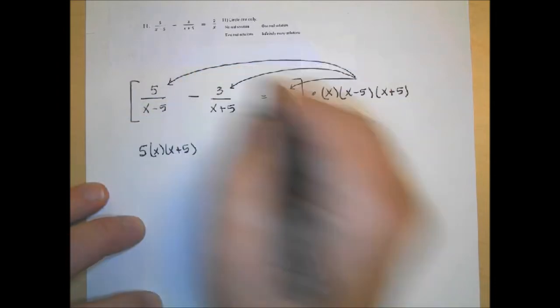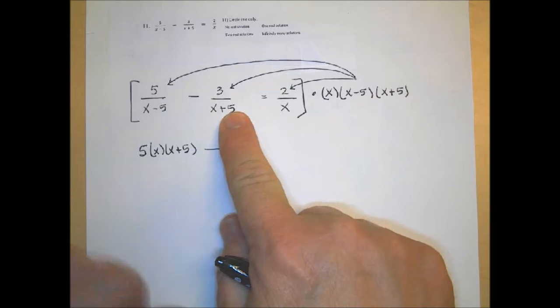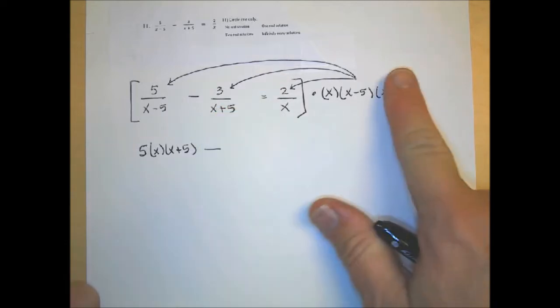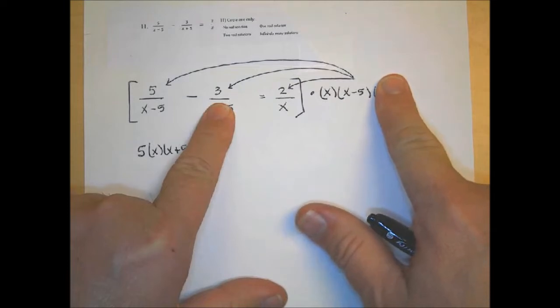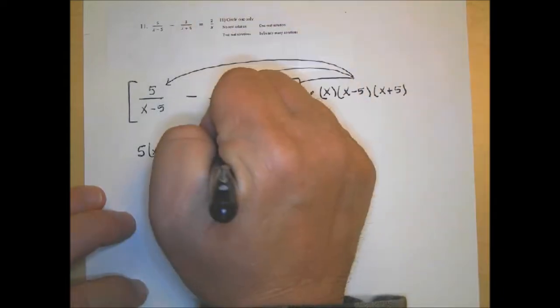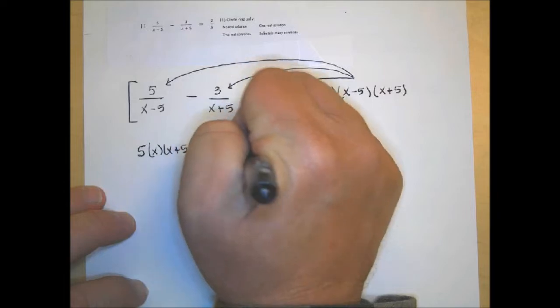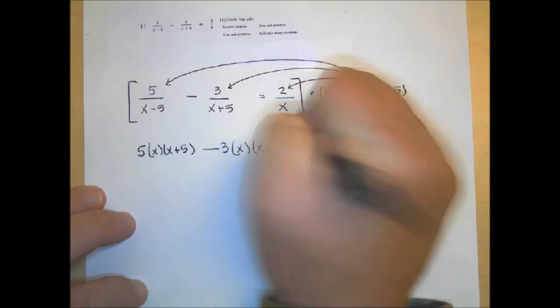Now, moving on to the next one. The x plus 5 that's down here cancels with the x plus 5 that's right here. So that negative 3 needs to get multiplied by x times x minus 5. So, negative 3 times x minus 5 equals.